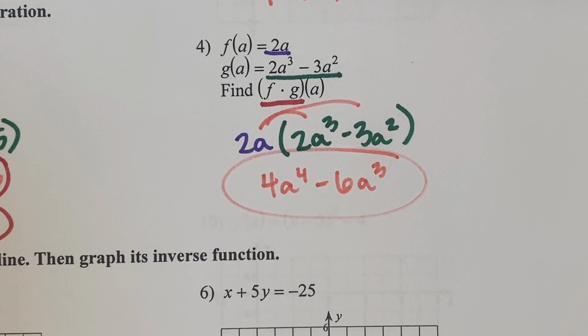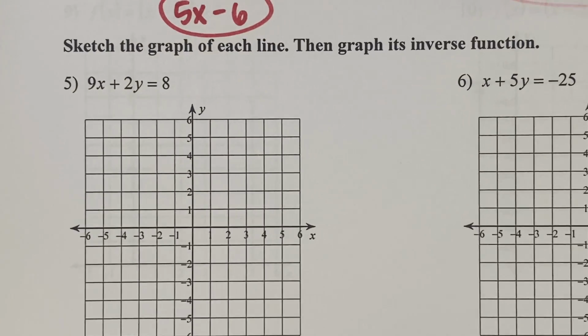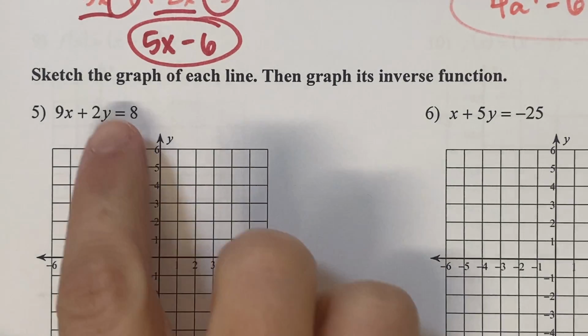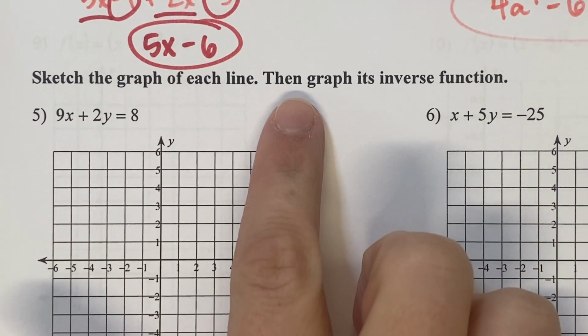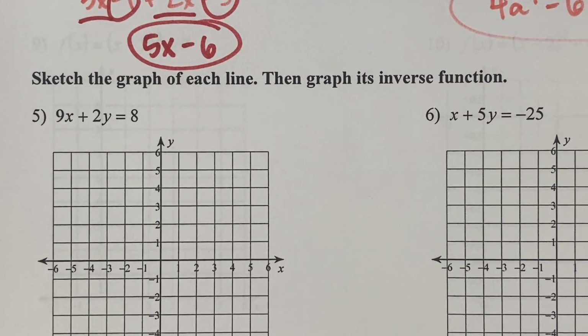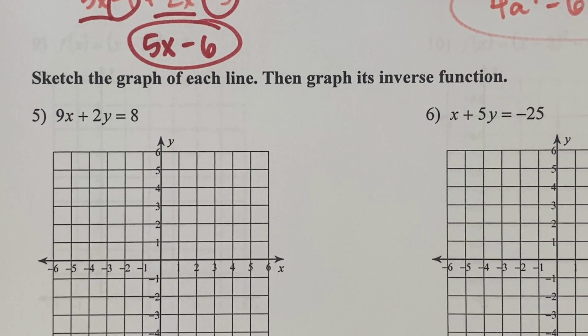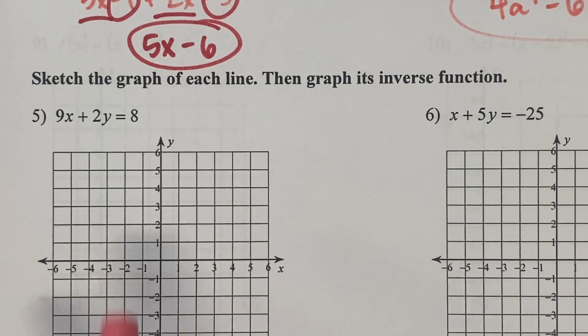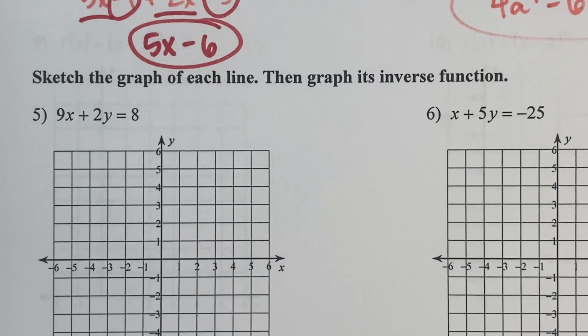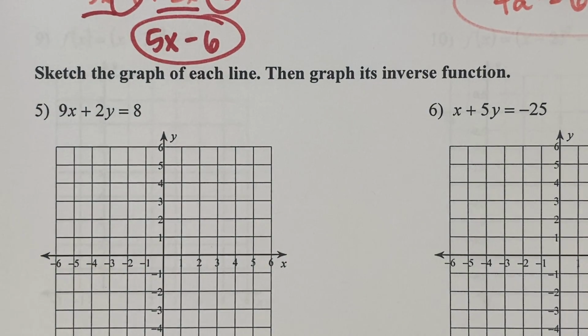Awesome. Okay, so that was just a quick review on evaluating functions and performing operations given those functions. So now what we're going to work on is graphing these functions. It says sketch the graph of each line, then graph its inverse function. Let's see, number 5 and 6, I actually made a mistake here. I wanted it to be in slope-intercept form.